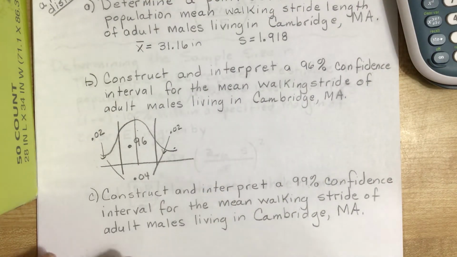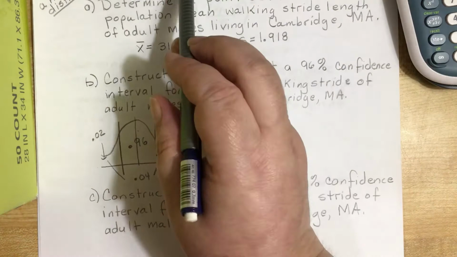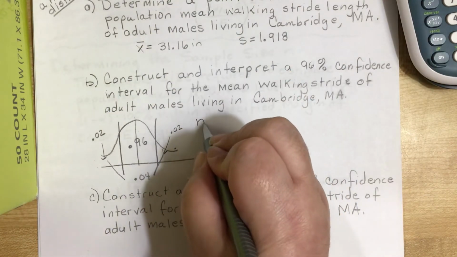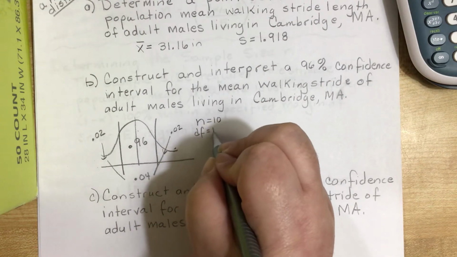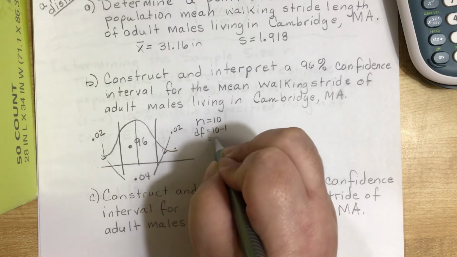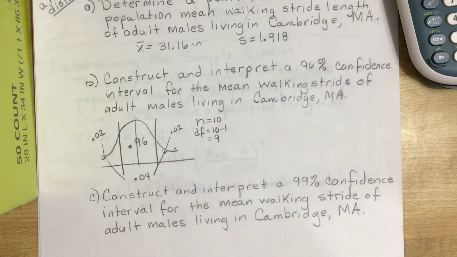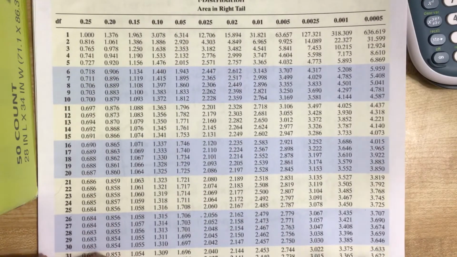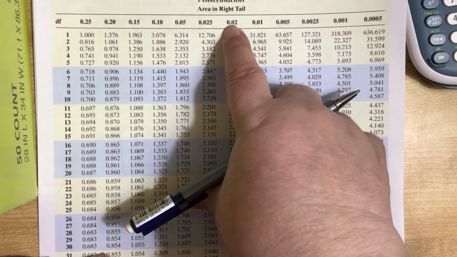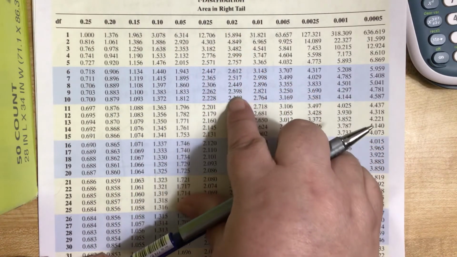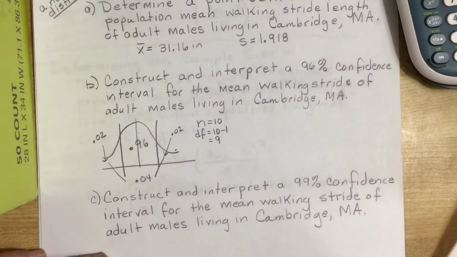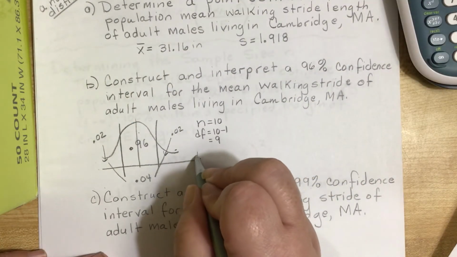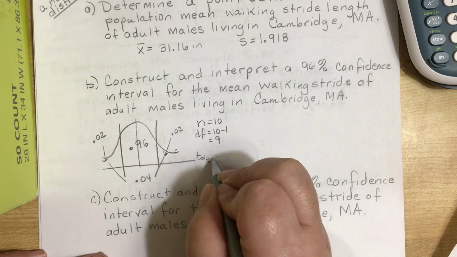We have a sample size of 10, so my degrees of freedom would be 10 minus 1, or 9. So I'm going to go to 0.02 with degrees of freedom 9, which gives me 2.398. So my t alpha over 2 value is 2.398.